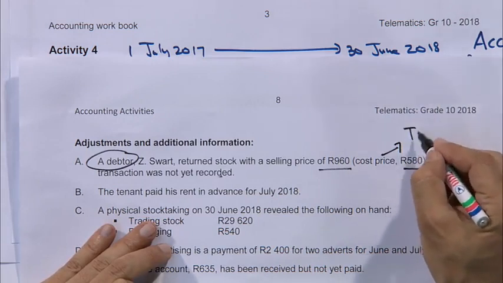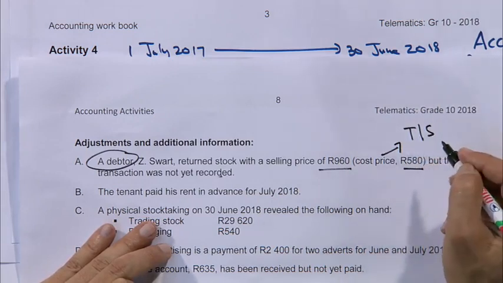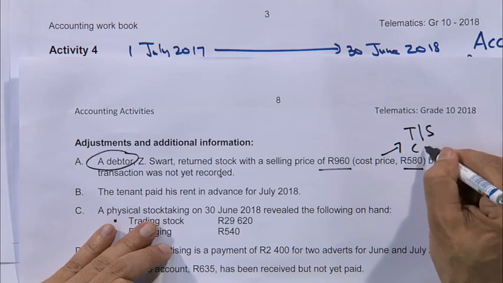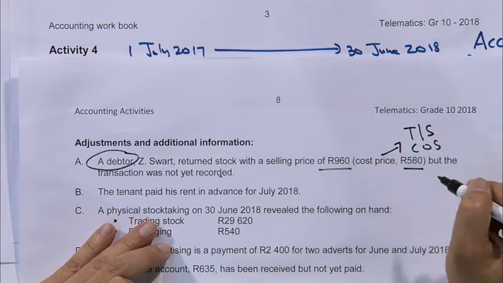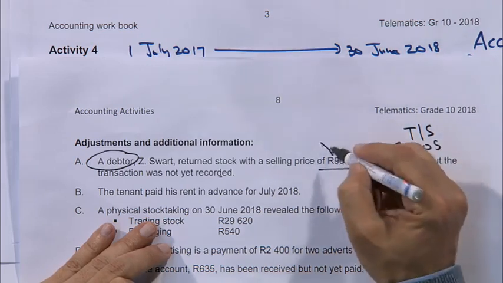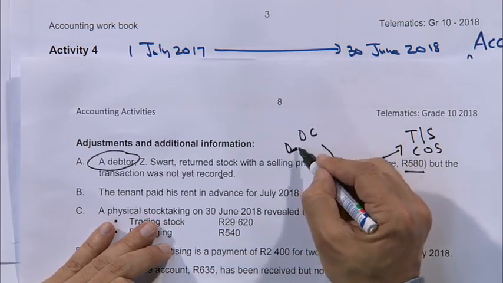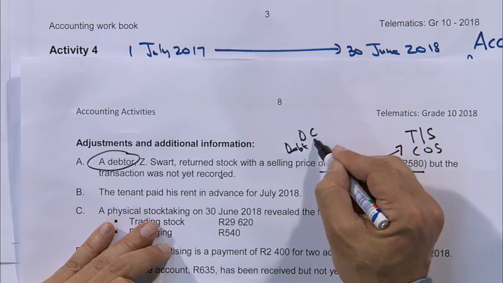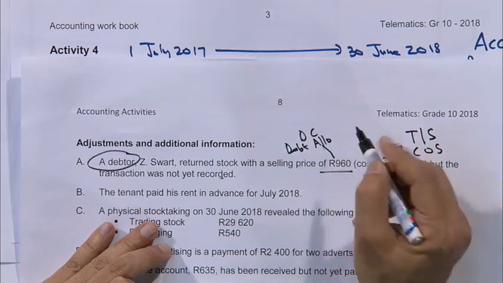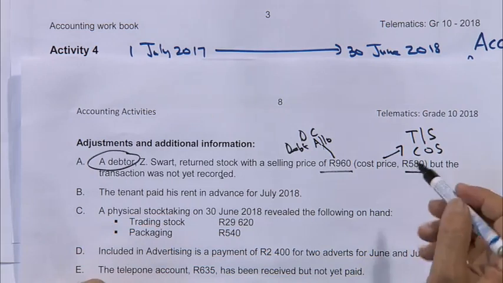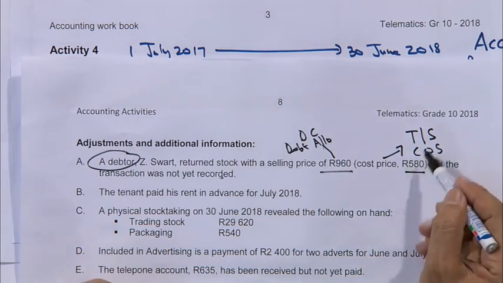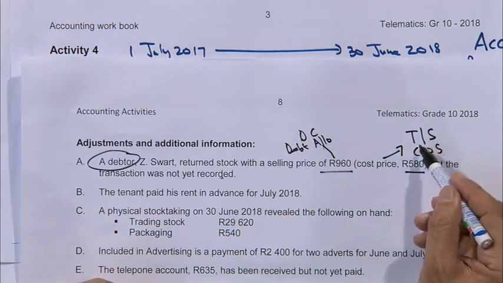The debtor is returning trading stock, so your trading stock and your cost of sales are affected. But with the 960, it was debtors control and debtors allowances.